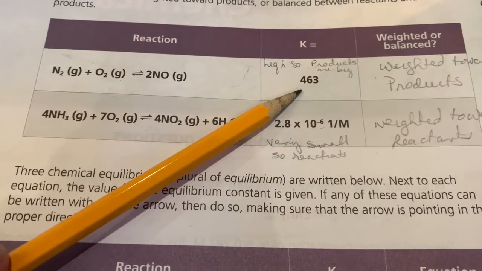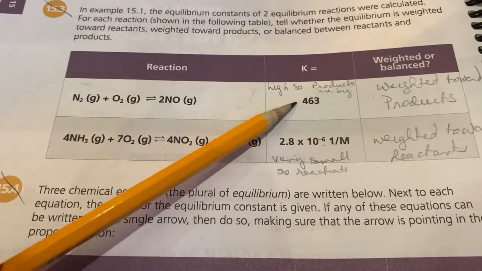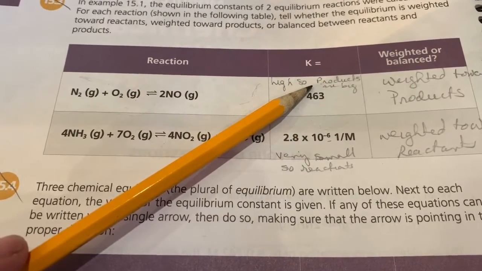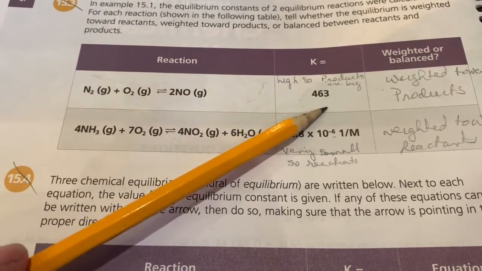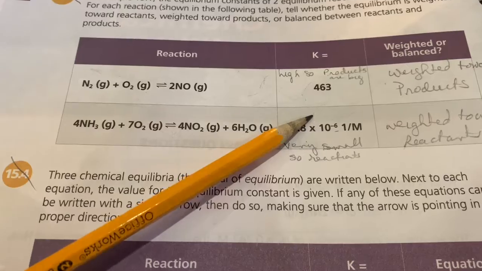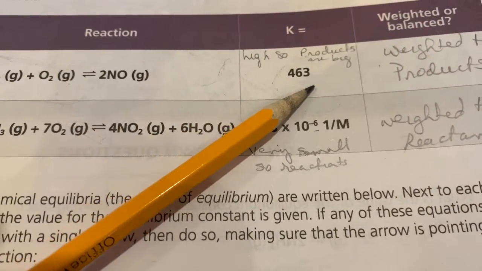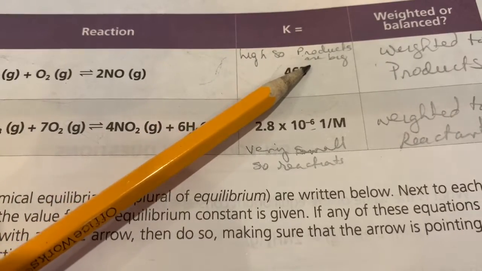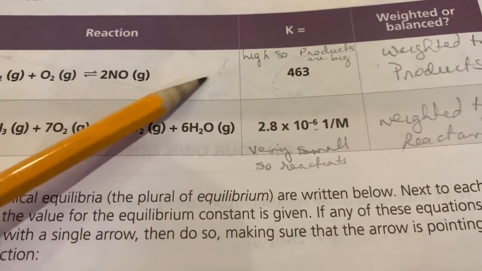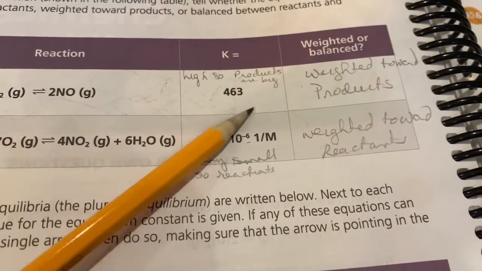So remember, K is what we're trying to use to measure whether our equilibrium is weighted toward the products, towards the reactants, or neither. The first one is 463, which is quite high. So the products are bigger because the products end up on top, and so it makes this answer large. So it's weighted toward the products.